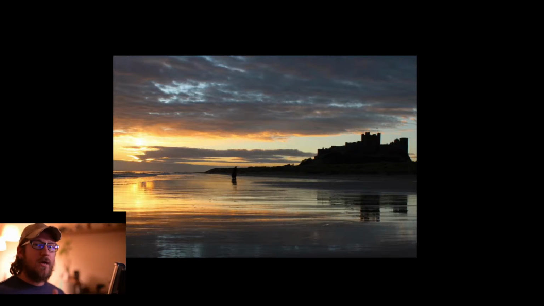I typically recommend when you're photographing a horizon, and you did a great job keeping your horizon straight and level. Usually, I recommend keeping the horizon on the lower third or the upper third of an image, but here it's just about centered, and I think it looks pretty good. The castle looks fantastic, great silhouette.